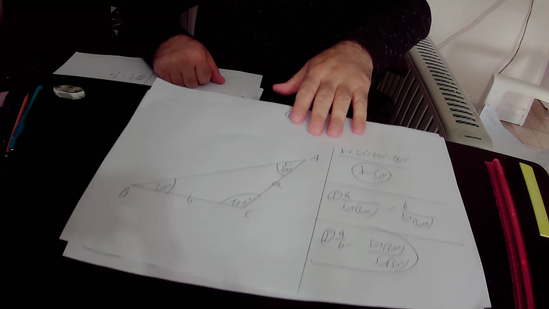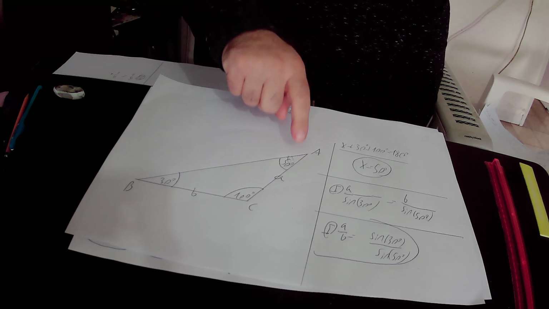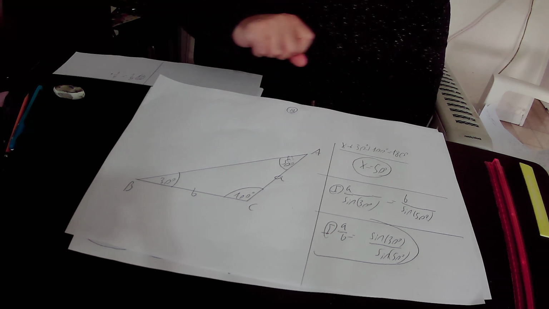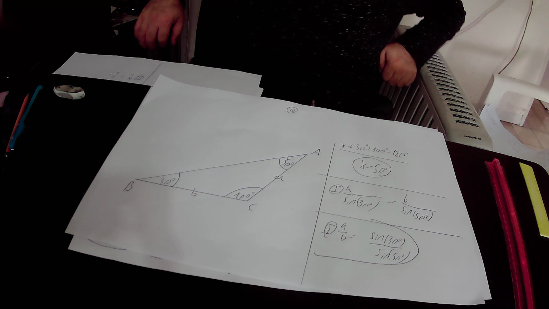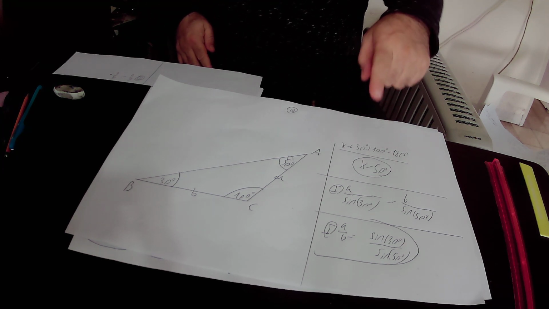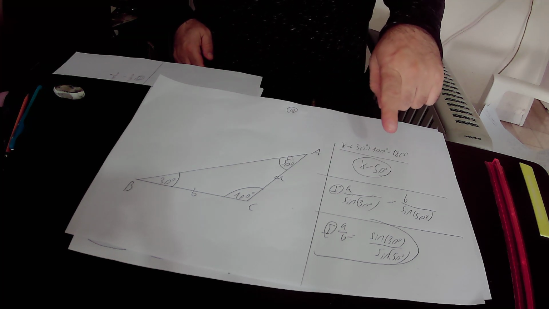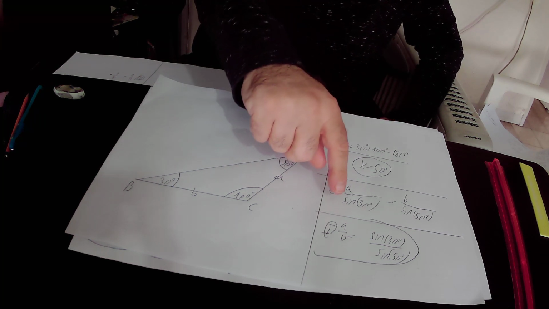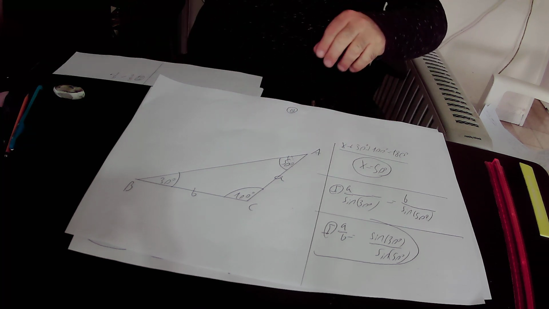Then we implemented the law of sines in this triangle ABC. According to the law of sines, A over sine 30 degrees equals B over sine 50 degrees. Then we divided equation number 1 by B, and we multiplied it by sine 30 degrees. And we got that A over B equals sine 30 degrees over sine 50 degrees. This is equation number 1.